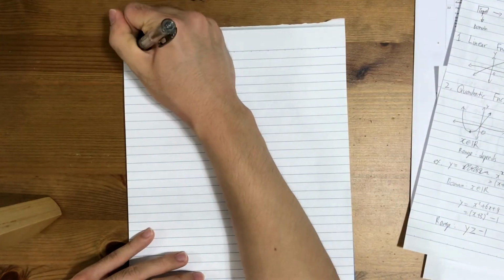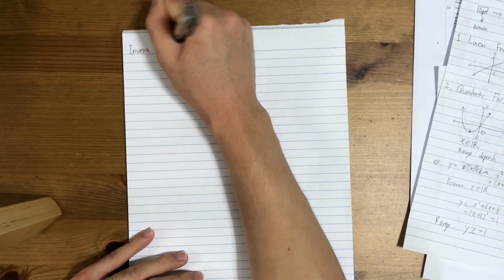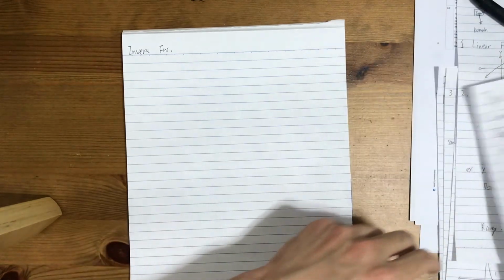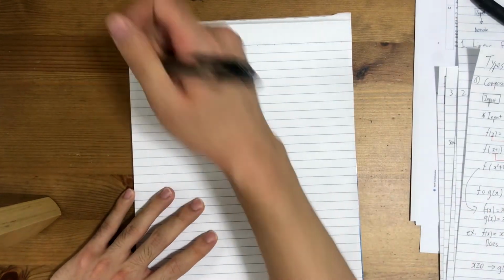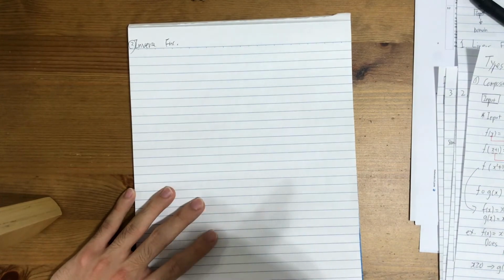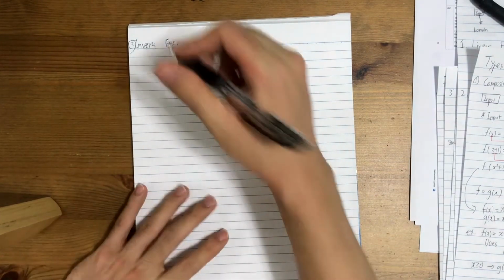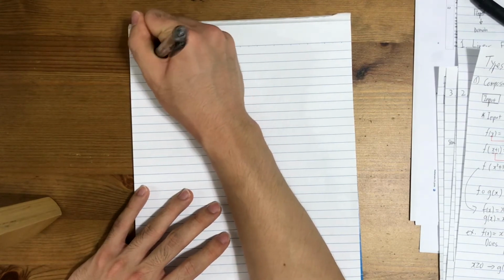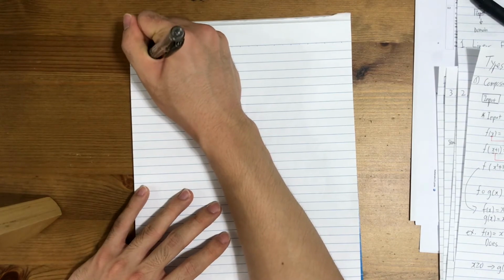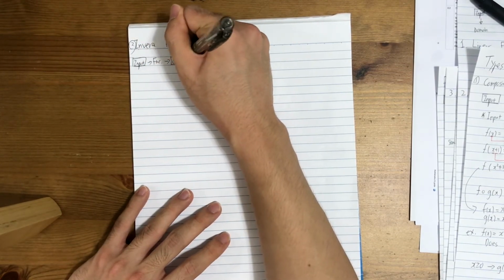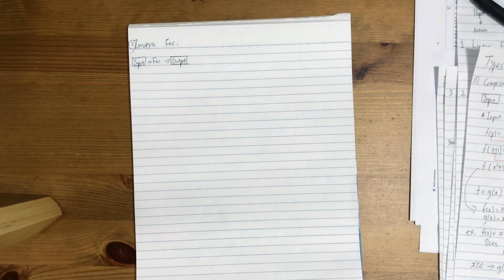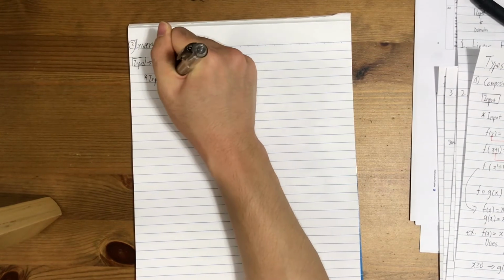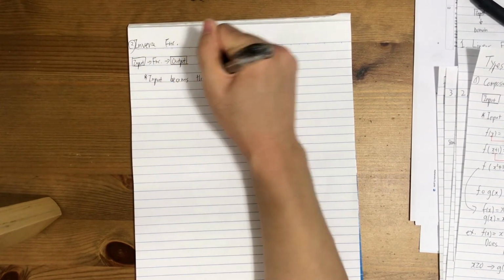So last, inverse function. Inverse function is also a function, right? So as I said, every function has an algorithm, right? We have input, and we have a function, and we have the output, right? Then what's an inverse function? Inverse function is a function where the input becomes the output.